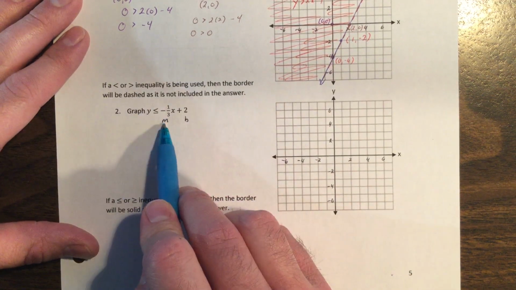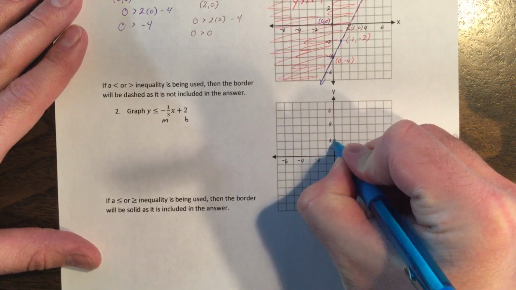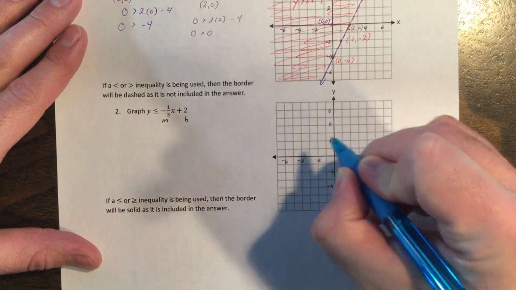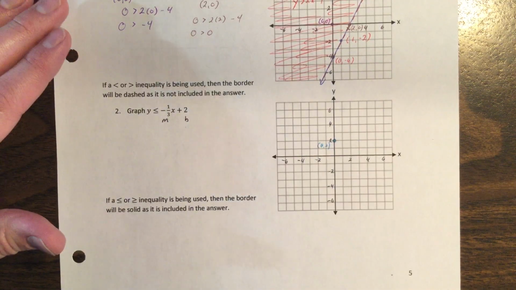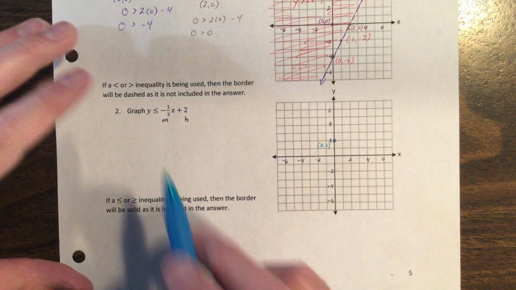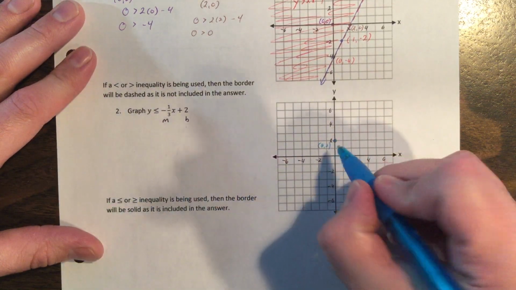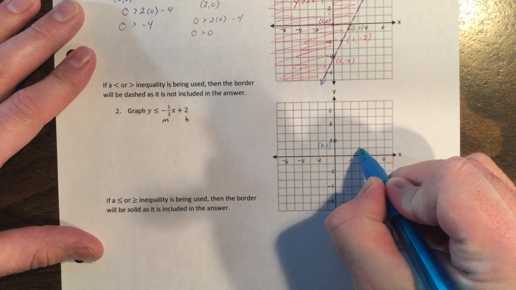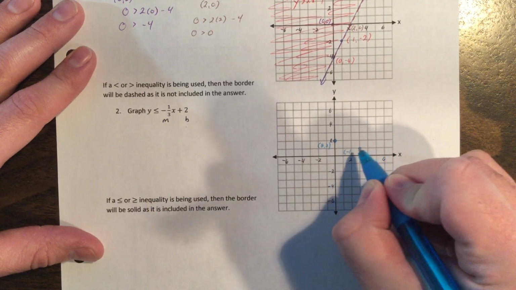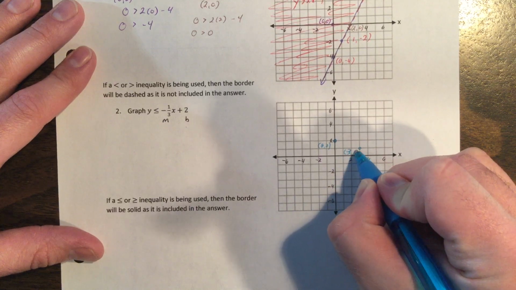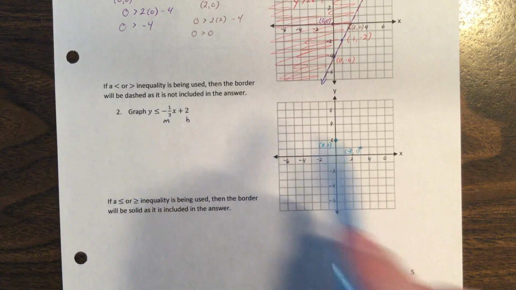All right, m is negative 1/3, but we want to start with b. So our y-intercept right here, at the point, and I'm just going to put it over here, 0, 2, there is our y-intercept. We make sure that we label that. Our slope is negative 1/3, so that is going down 1/3 to this point right here. This is the point 3, 1. Okay, that's the point 3, 1. And then we're going to draw a line through.